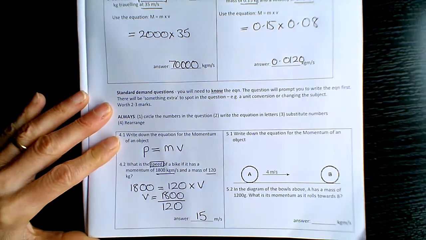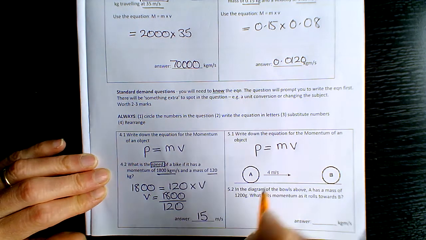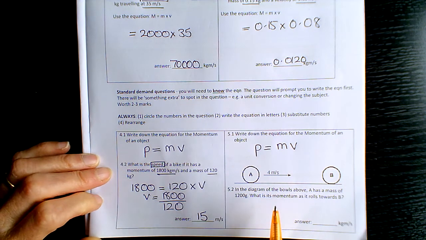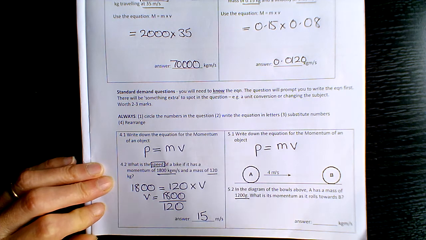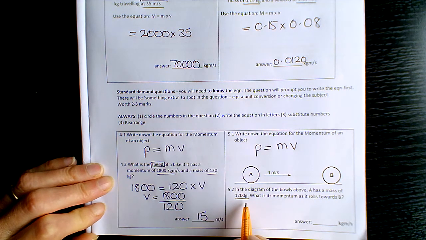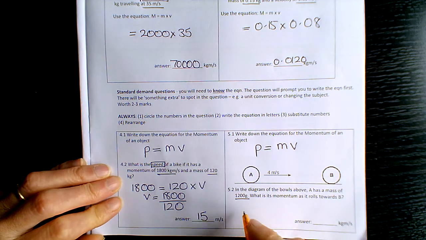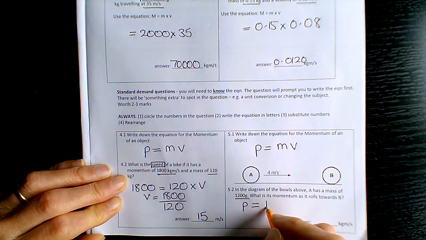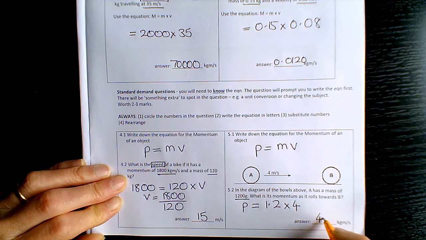Okay, so this one you've got a diagram. Write down the equation. Momentum equals mass times velocity. So you're given A has got a mass of 1,200 grams. You should immediately think, oh, I've got to convert that to kilograms, and you're given the speed in the diagram. So momentum equals mass times velocity, so you're going to do 1.2 kilograms times 4, which is 4.8.